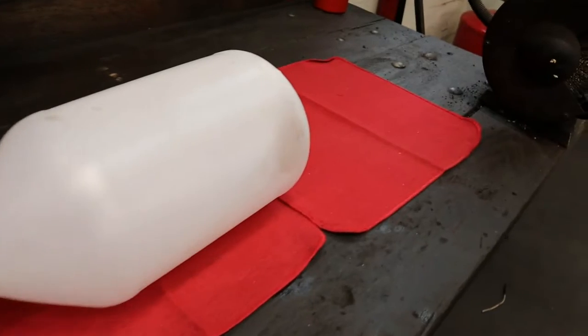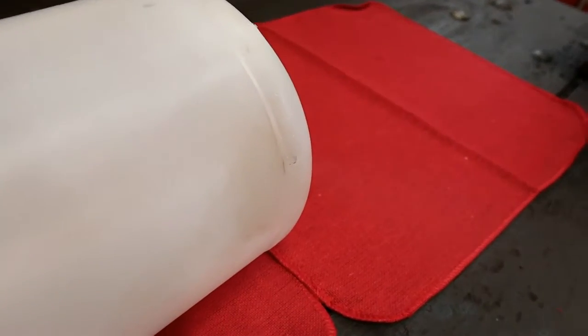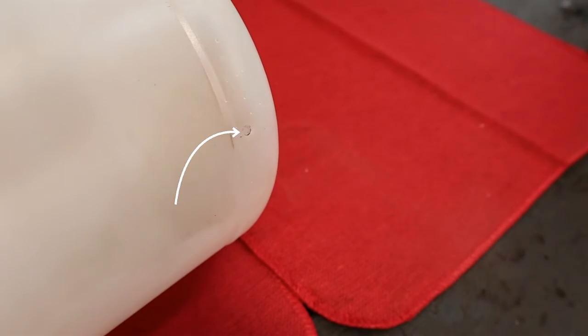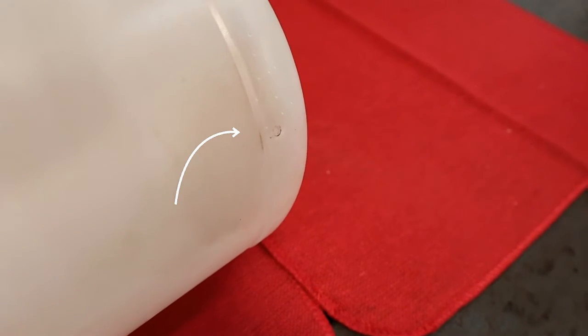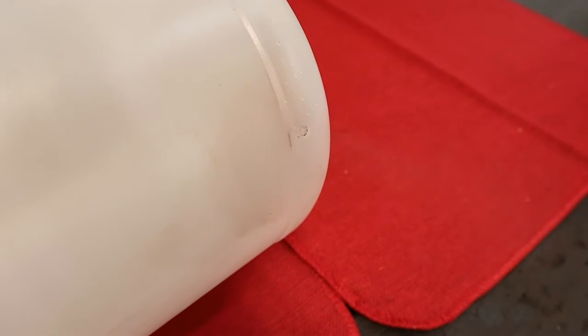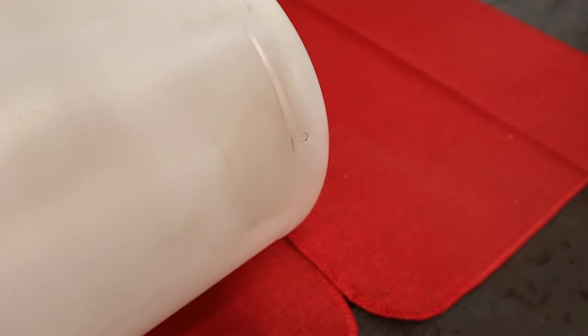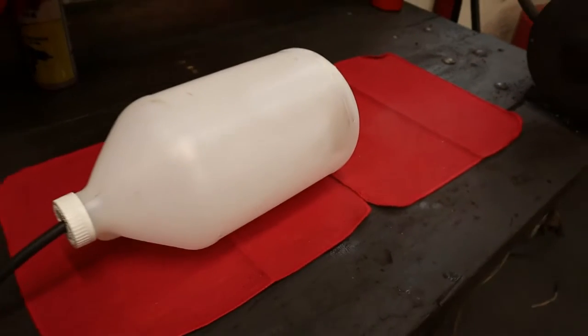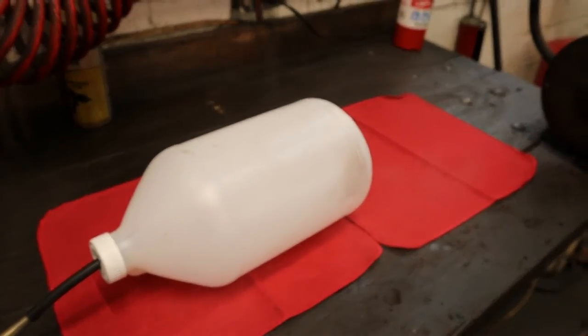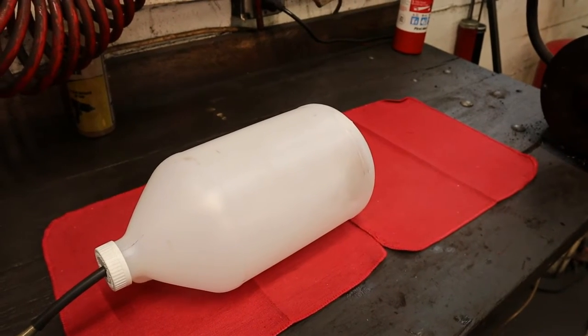Oh, there it is right there. I don't know if you can see that. The smoke coming out of that hole. So if this was an evaporative emission system, we would easily find the leak within the system with smoke. I hope this simple explanation helps you better understand how evaporative emission system leaks are detected.